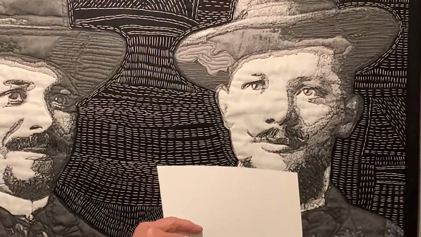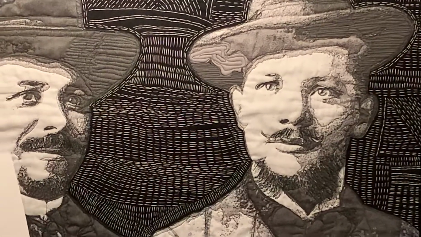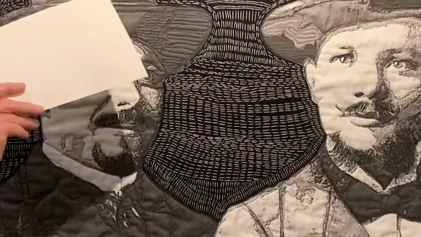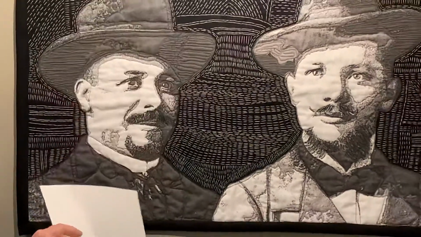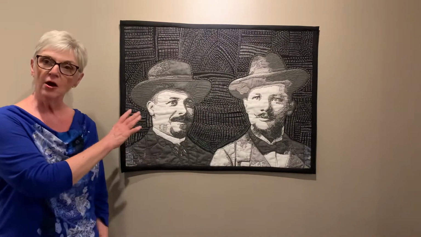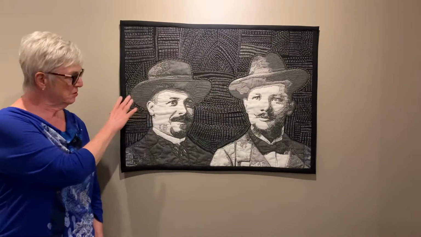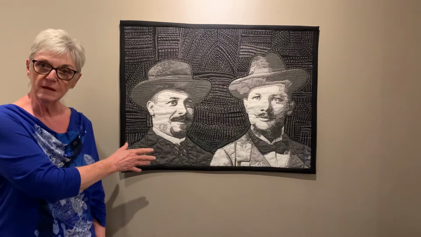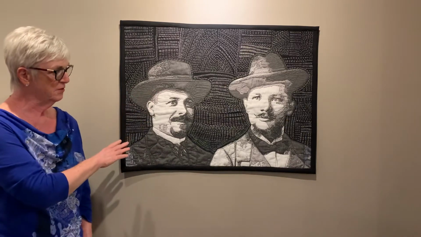There's stitching in the beards on both of the gentlemen, all around their hats and their suit coats and their shirts. Those lines represent contours that are outlining the natural features of the people and also of their clothing.